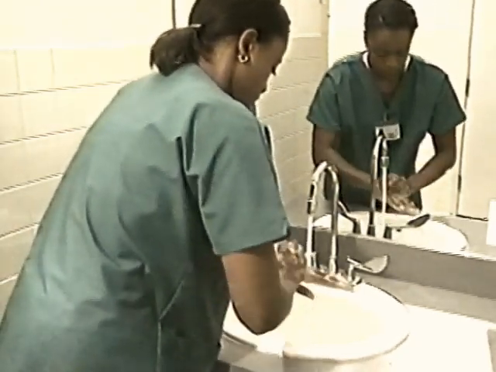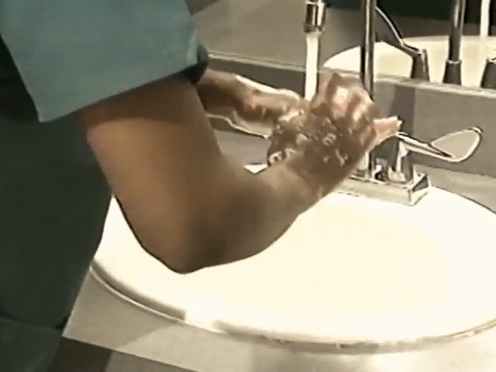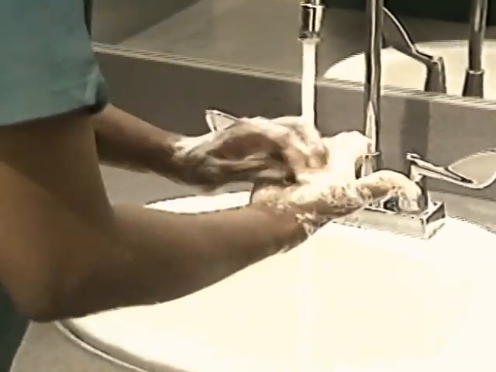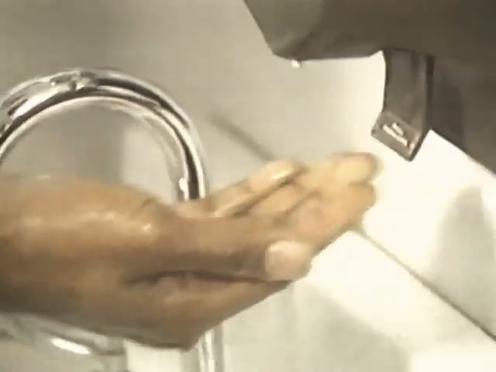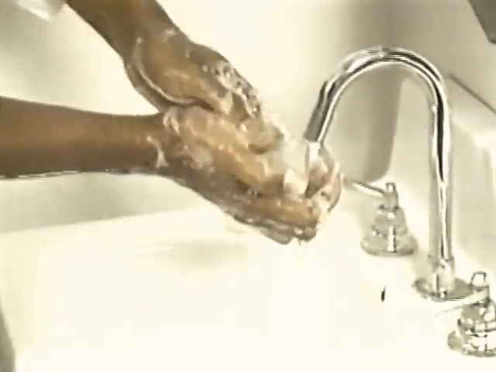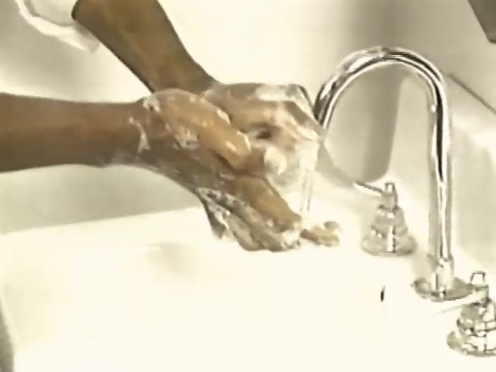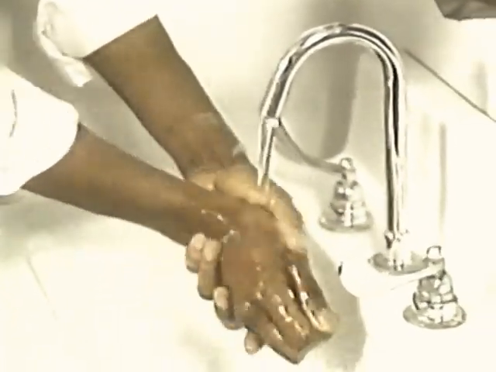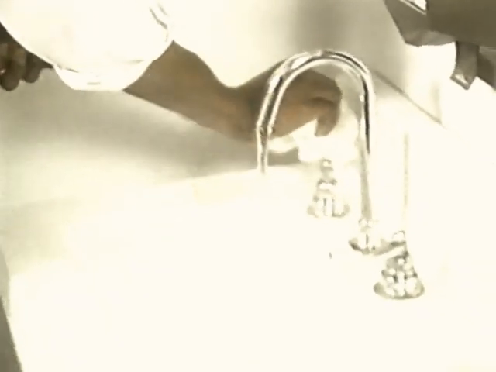By washing your hands frequently, you wash away many disease-causing germs that you might have picked up from other people or from contaminated objects. Wet your hands with water and apply liquid soap. Rub your hands vigorously for at least 15 seconds, covering all surfaces of the hands and fingers. Then rinse your hands with water and dry your hands thoroughly with a paper towel. Turn off the faucet using the paper towel.